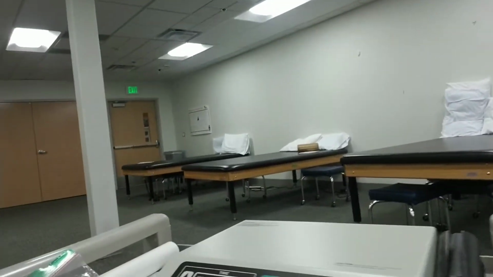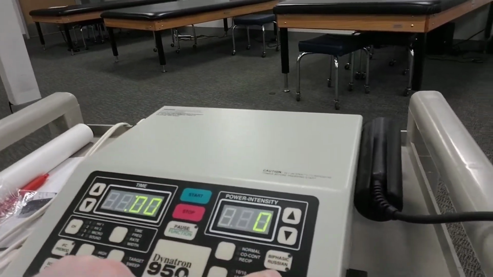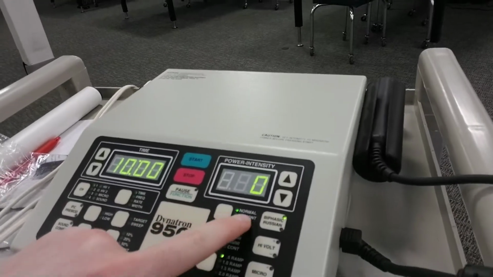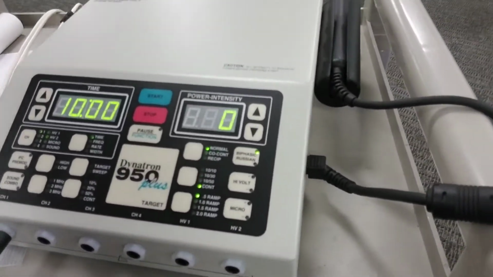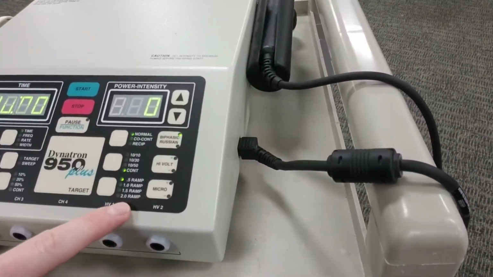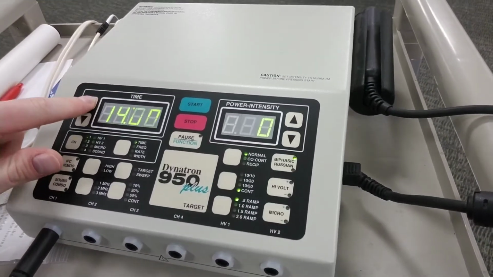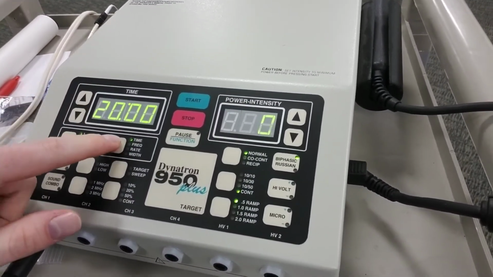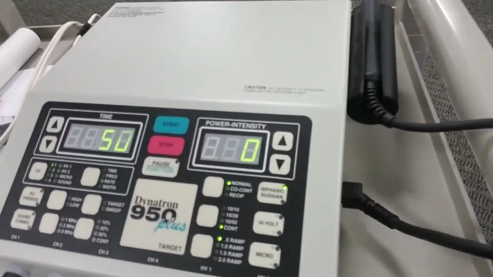All right. So for our machine here, we want to hit start here. I guess it's already on. So we're going to do biphasic, keep it at normal. We want to do continuous. We don't really need any ramp time. For timing, we're going to go up to 20 minutes here. Pulse rate, we said we wanted 80 pulses per second.